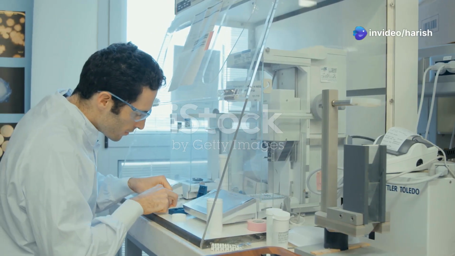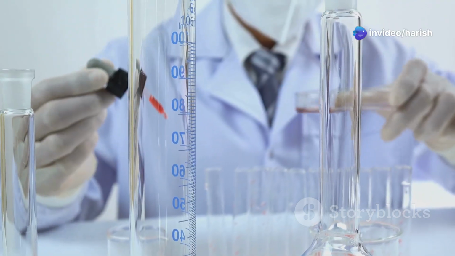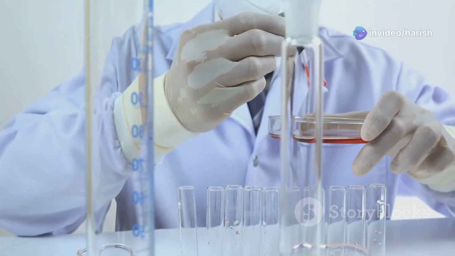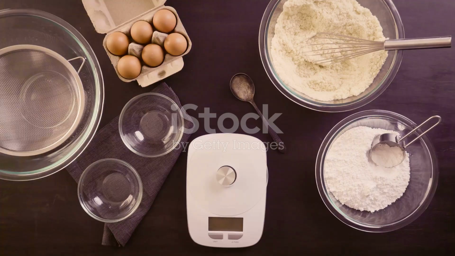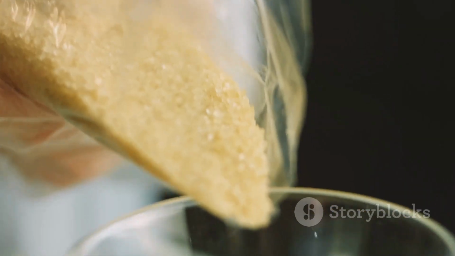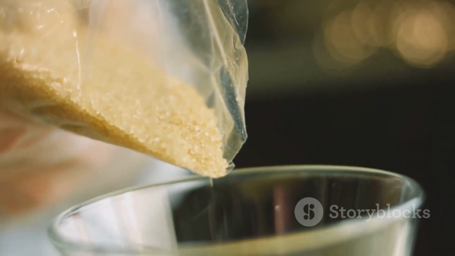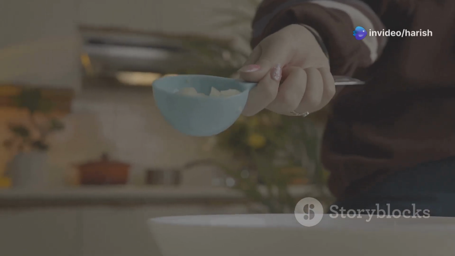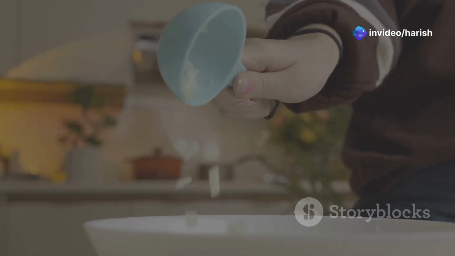Now let's move on to quantitative analysis. This type of analysis is all about measuring how much of something is present. Think of it like baking a cake. You wouldn't just throw in a handful of sugar, would you? You'd use a measuring cup to add the exact amount the recipe calls for.